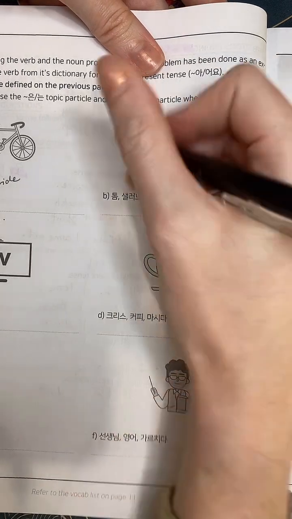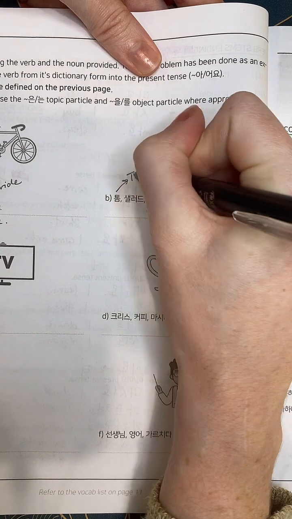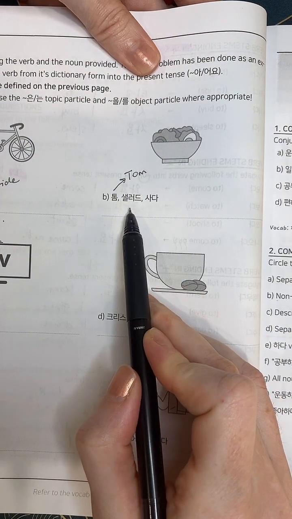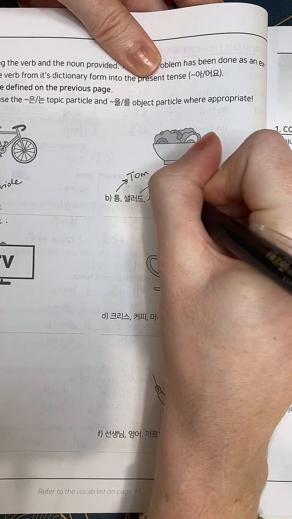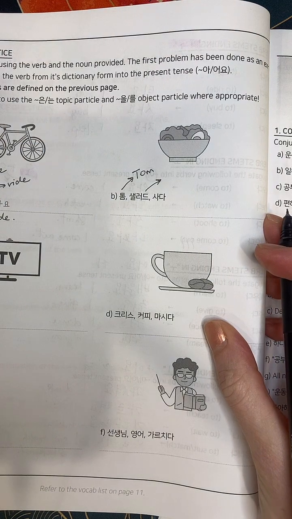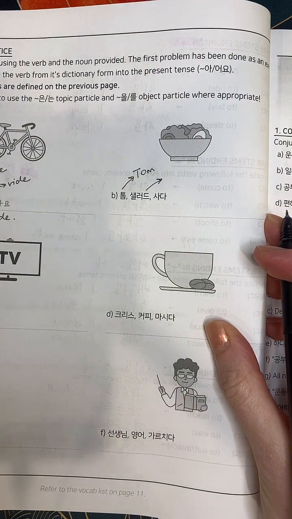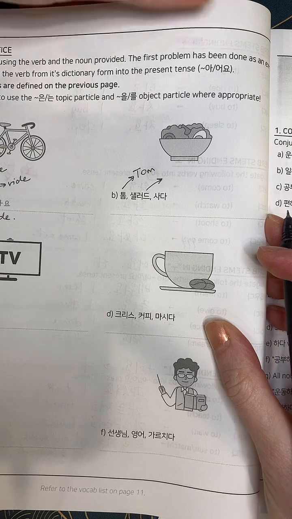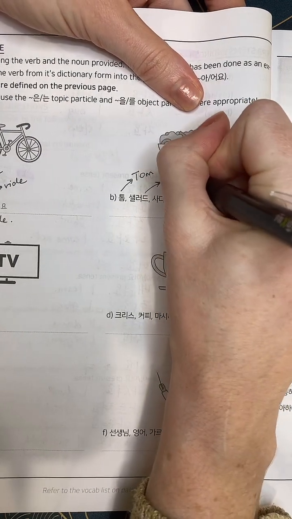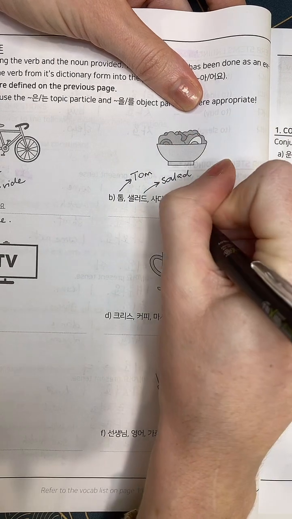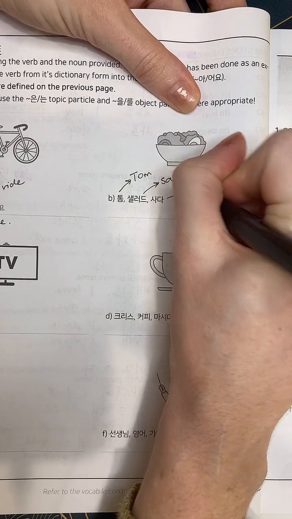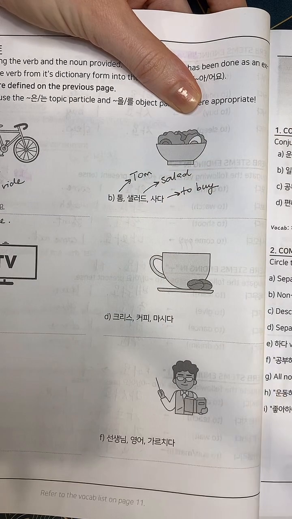Okay, so we have this first word, Tom. It's a name, Tom. Then we have 샐러드. 샐러드, does anyone know what this word means? It means salad, yes. And lastly, we have 사다. 사다 means to buy something.